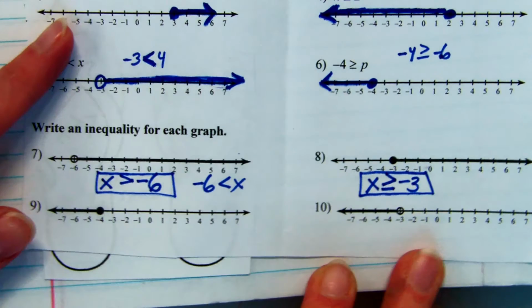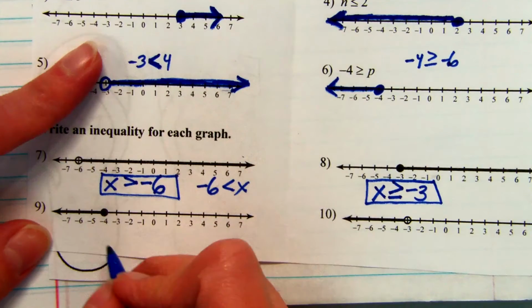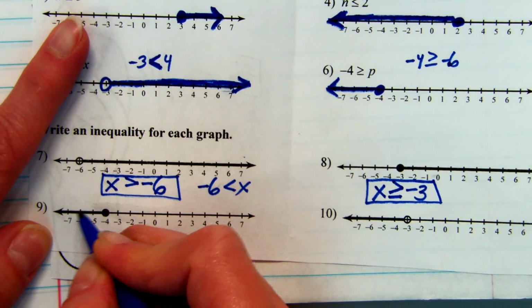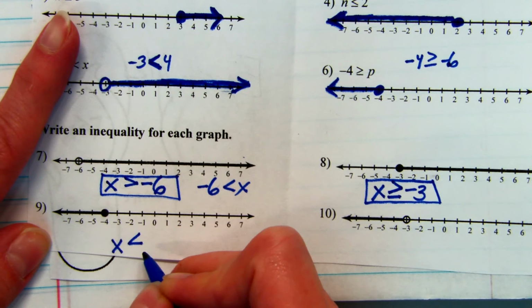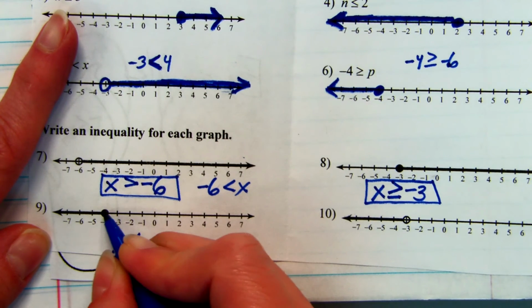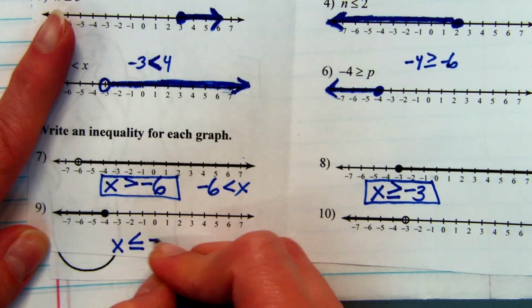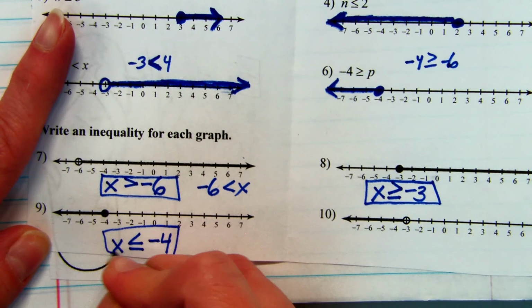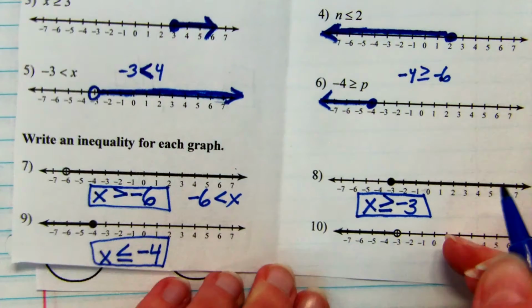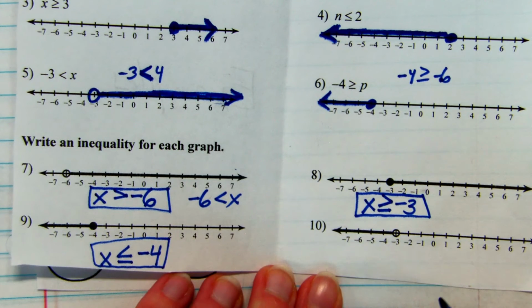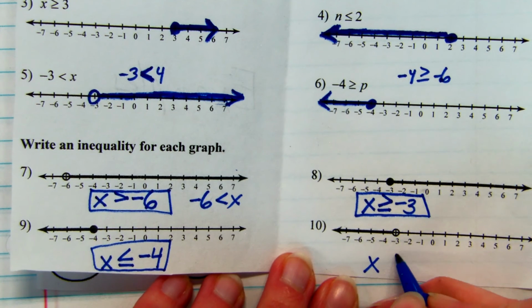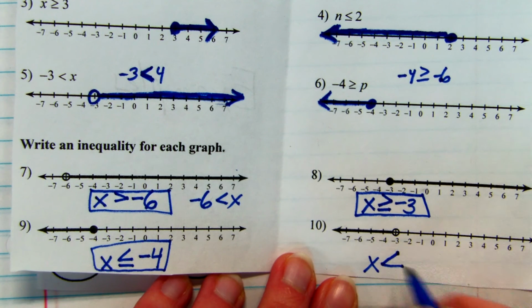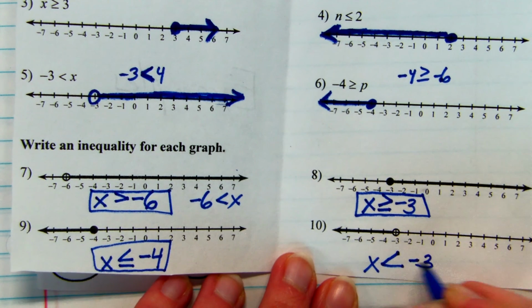All right, so at the bottom, number 9, I'm going to put x. This one's pointing to the left, so less than. Do I have the bar underneath or not? Yes, because the point is filled in. If it's filled in, you do the equal to bar, and then -4. Okay. And then on number 10, I have x less than or greater than? Less than. Goes to the left, less than. No bar because it's not filled in, and then -3.